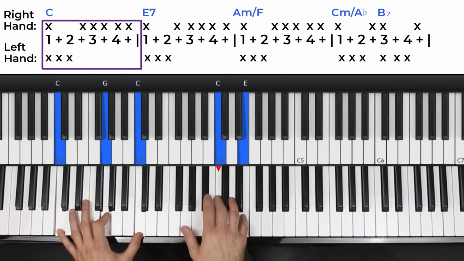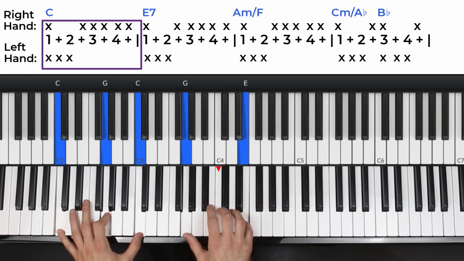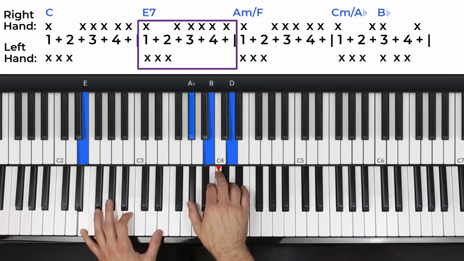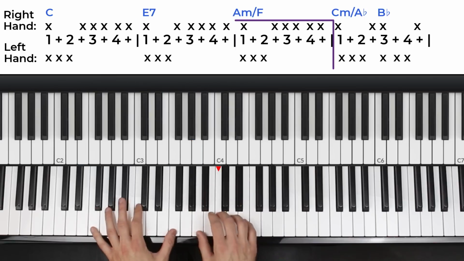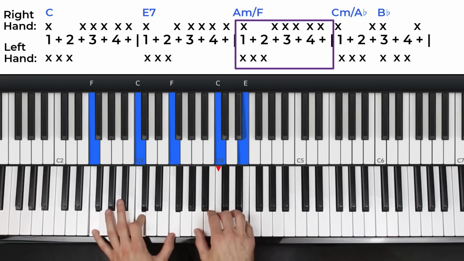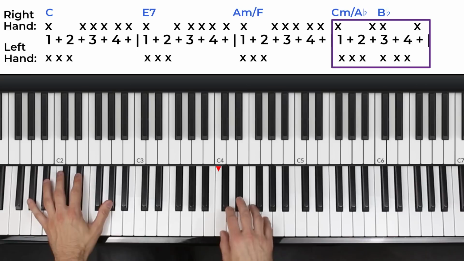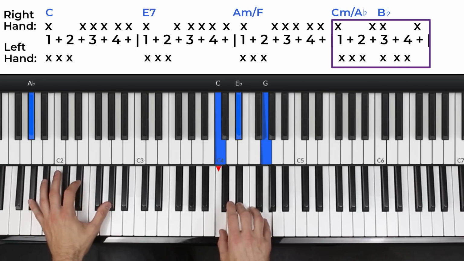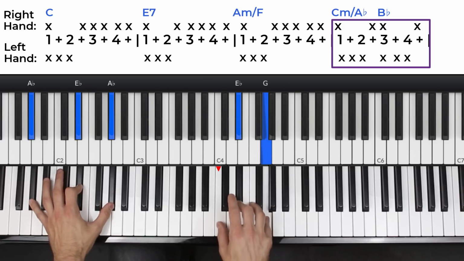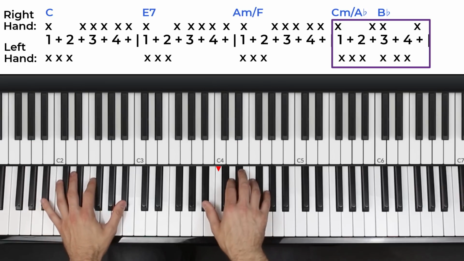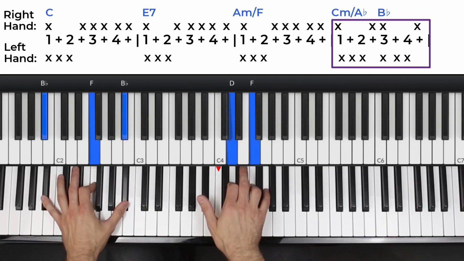1 and 2 and 3 and 4 and 1 and 2 and 3 and 4. And here on the C minor one and the A flat left, 1 and 2. You can finish off that sort of and in your right on the thumb in your right, like that. 1 and 2 and then B flat, 3 and 4 and.